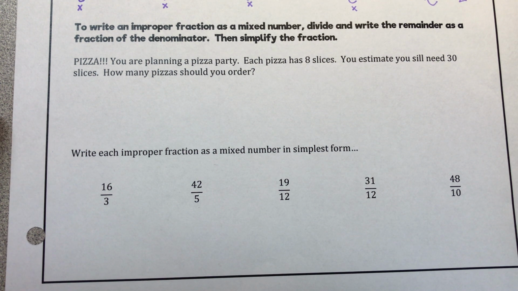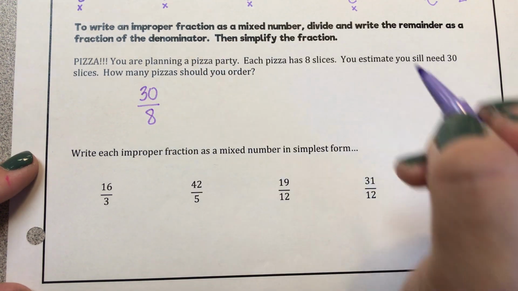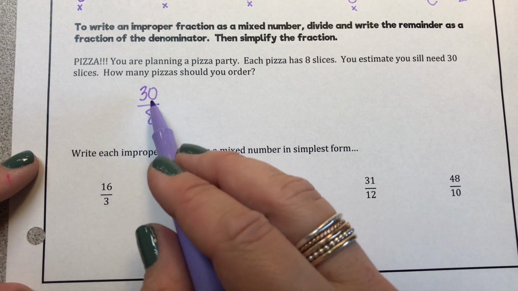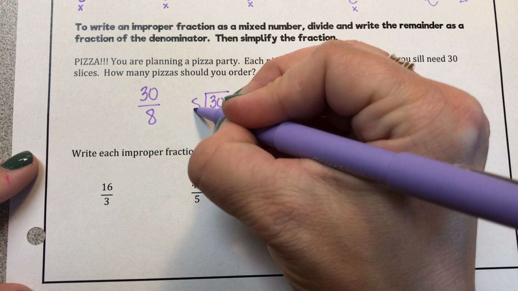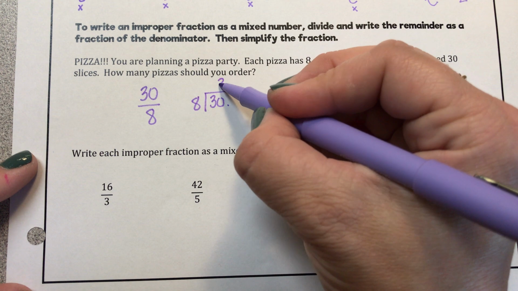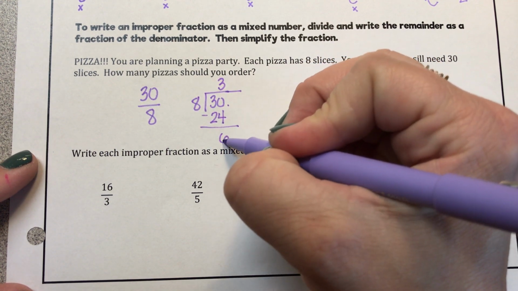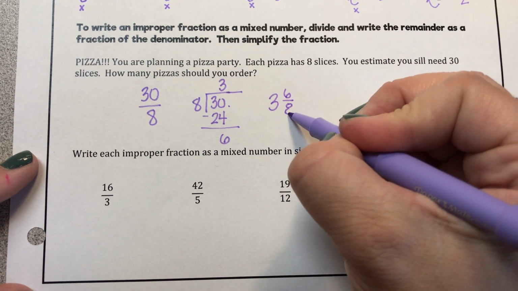So you can't call and say, well, I want 30 slices of pizza, right? You need to figure out how many pizzas you're going to need. So that's 30 eighths, right? I need 30 eighths pizzas. So 8 goes into 30. You can actually turn it over. Okay, where 8 goes into 30 3 times. 3 times 8 is 24. So it's 3 whole pizzas and 6 eighths of another.